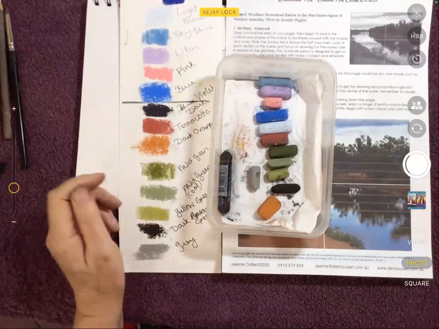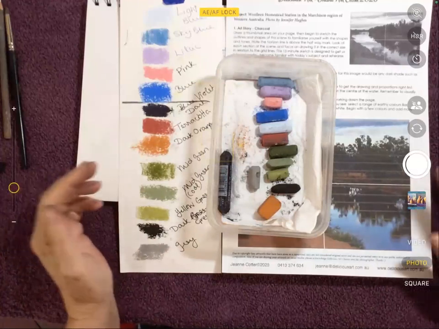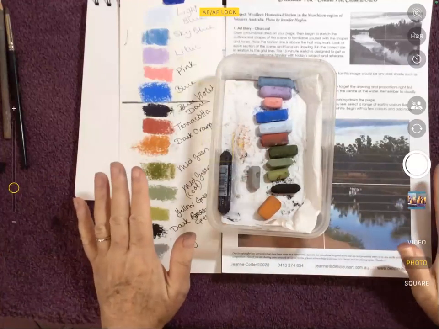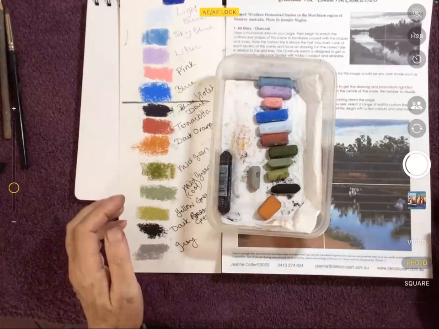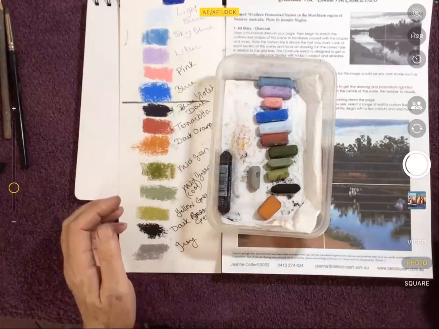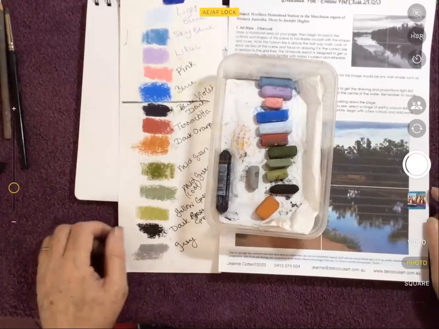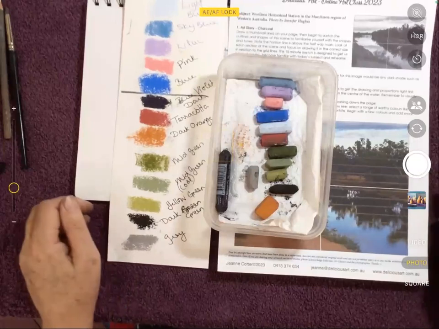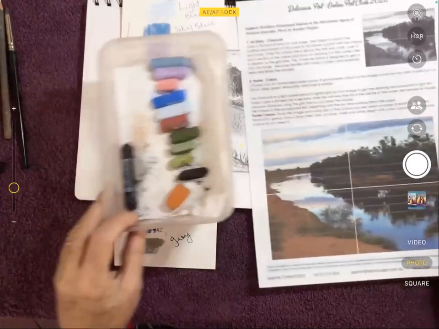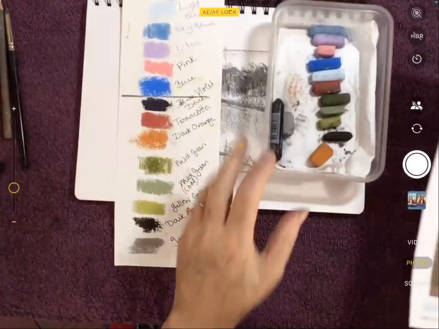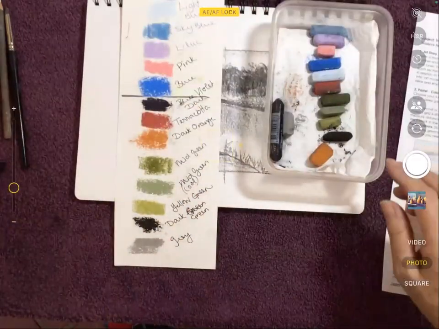The other cool thing I've been doing lately is cleaning them off. So once I finish a painting, I put them into my rice powder and give everything a shake, and they all come up really beautiful and clean, and then I can put them back into my palette. And that way they're easier to see when I'm looking for colours next time. All right, so there are colours, and just put those aside.